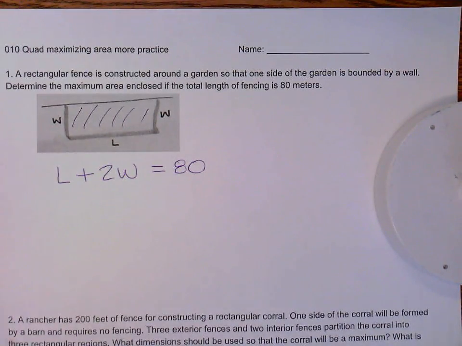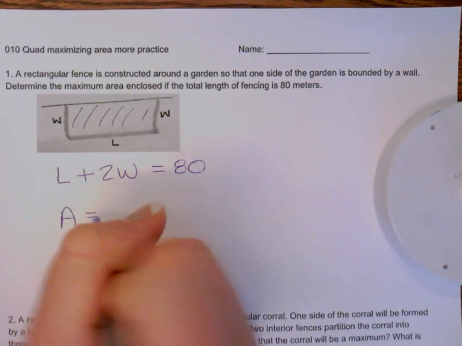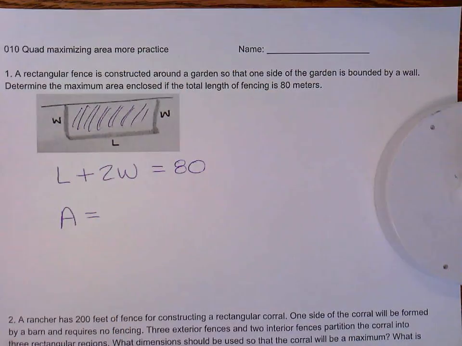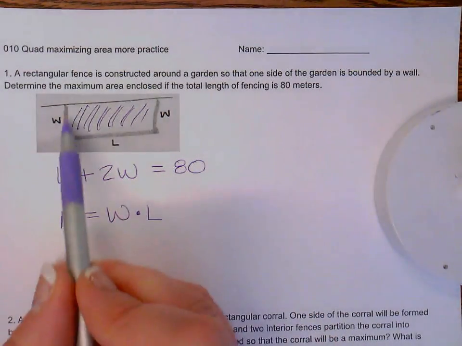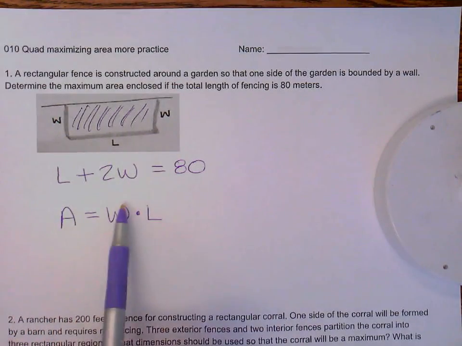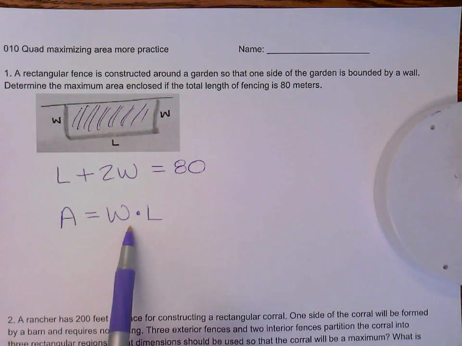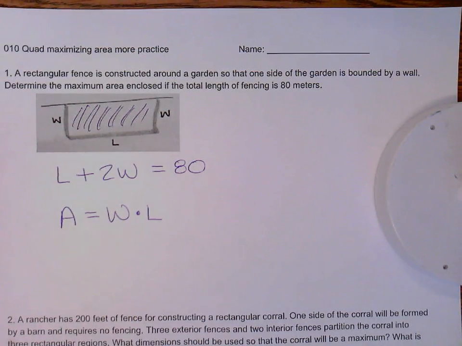How can I write an area equation to represent inside the rectangle? Length times width, W times L. That's the area of the rectangle. I want to maximize this formula. I can't do that if I have two variables. I can only maximize it if I have a function with one variable.